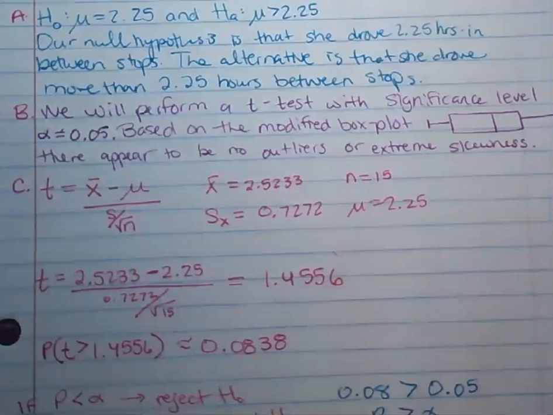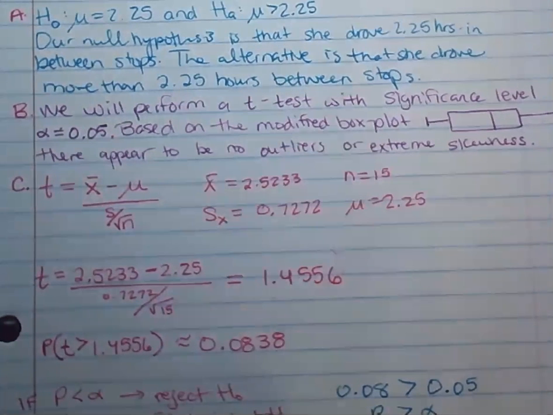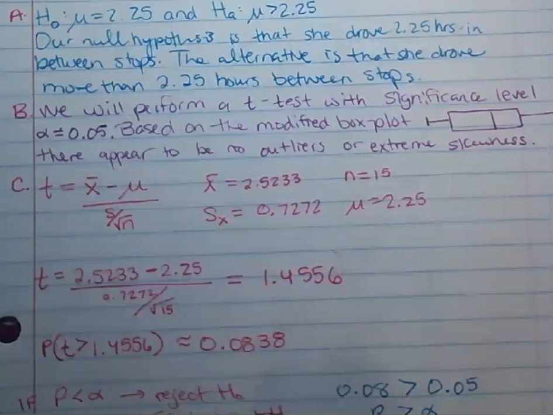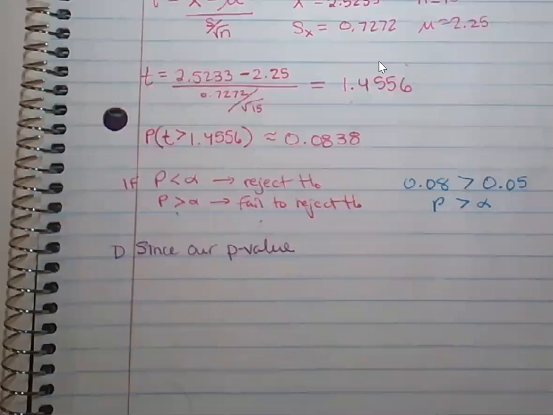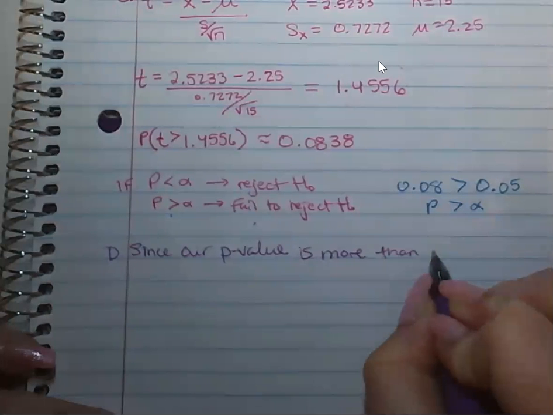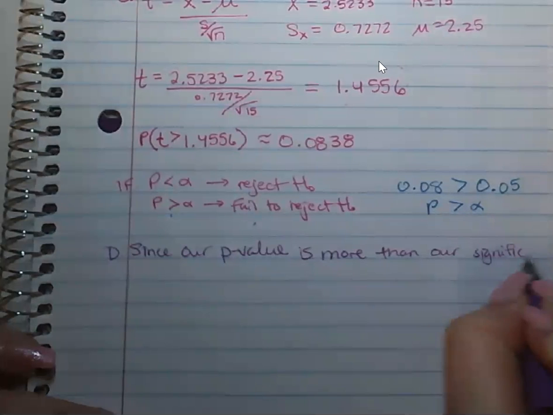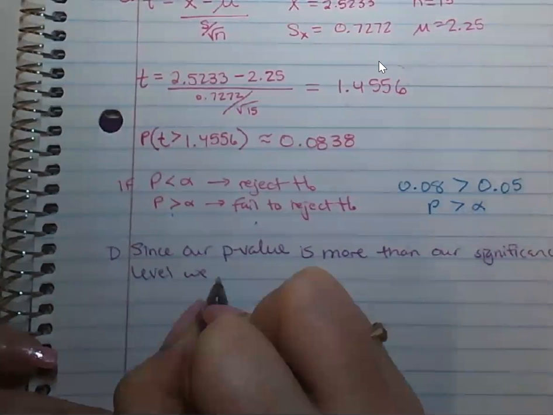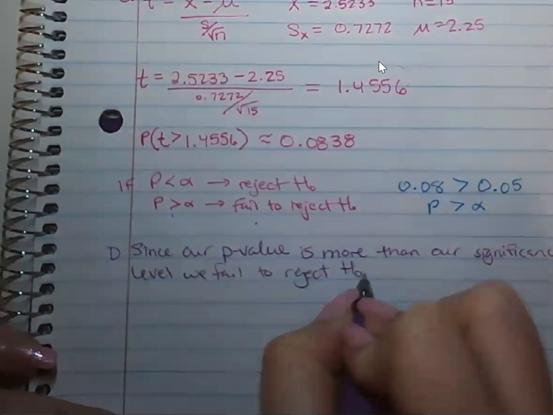So our conclusion for part D, I would put: since our p-value, and hold on one second. There, now you can see what I'm doing. Since our p-value is more than our significance level, we fail to reject H sub naught. Okay, so that's kind of our generic answer.